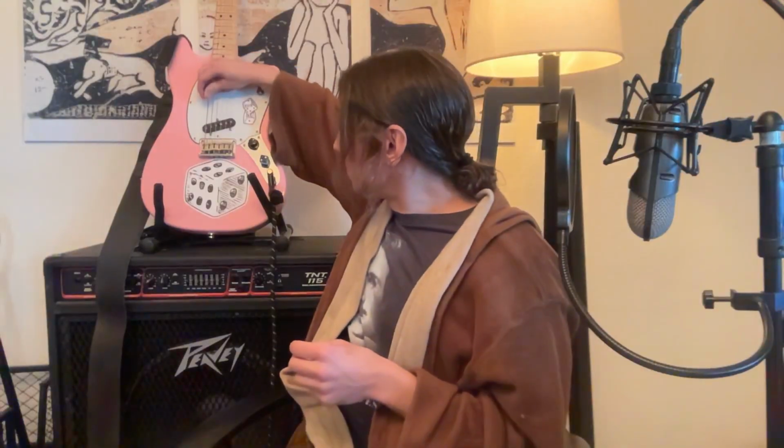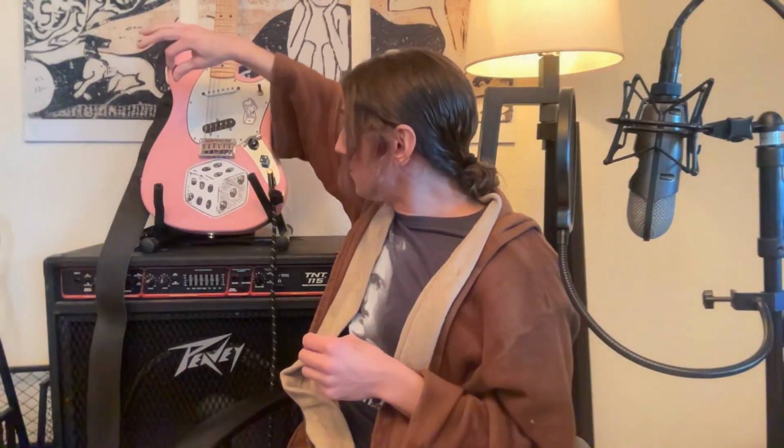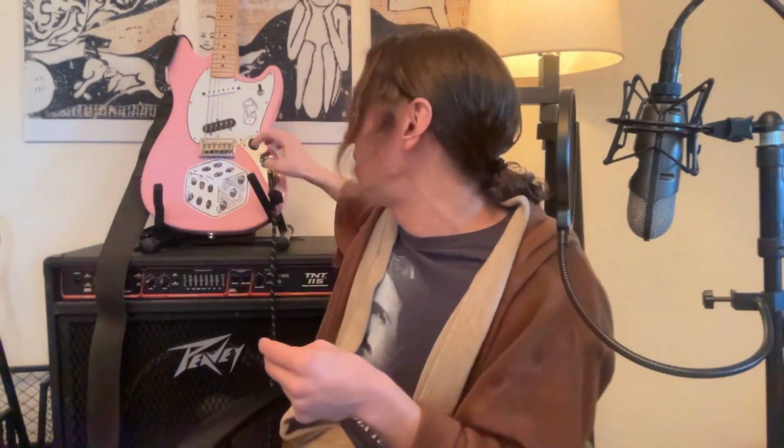So one string has a ton of definition to it. I add a second string in. You can still hear the first string, and the second string's in there. But it's a little less articulate. And it's going to continue to be like that the more strings I add in.